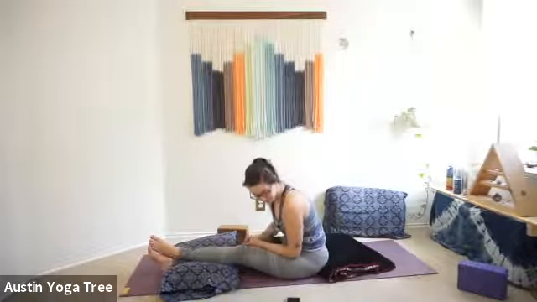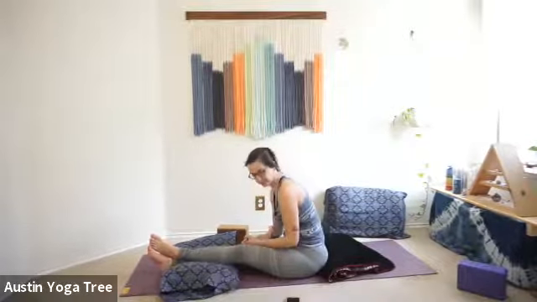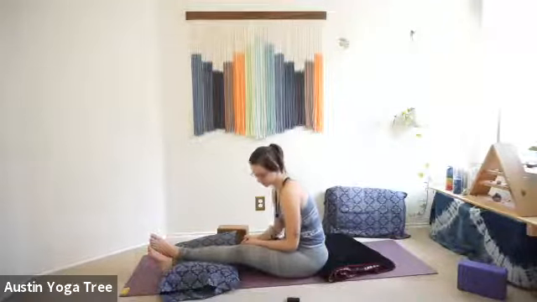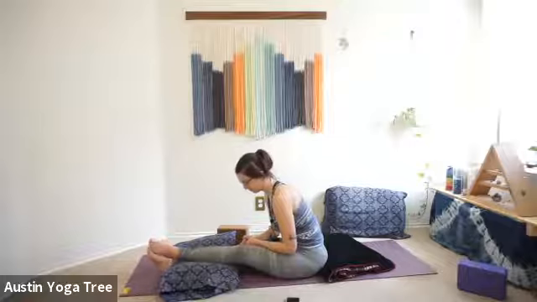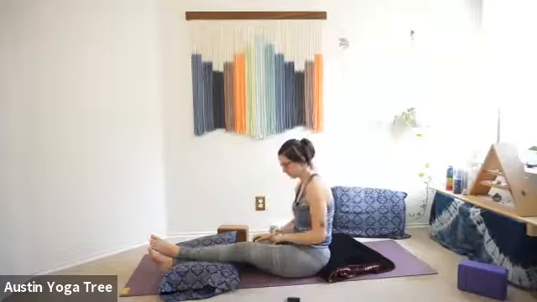And then you'll settle into stillness. Following internal cues as you readjust the body if needed.